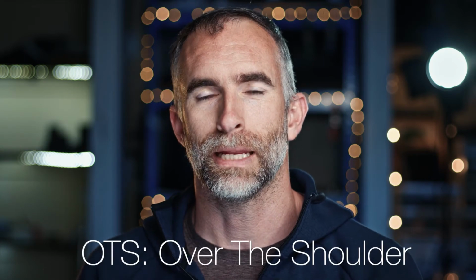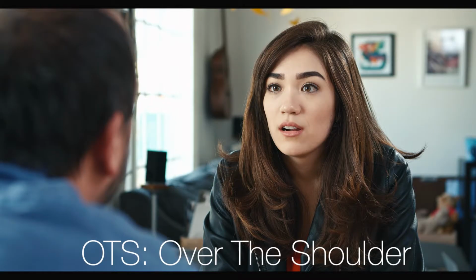Now, the gold standard of two-person dialogue is to do an OTS on the single, meaning you have one person's face and in the foreground you have just a little piece of the other person's shoulder. This gives depth to the shot because now not only do you have background but you have foreground, so your subject is sandwiched between two other planes. It just adds a lot of dimension and adds a lot of polish to your final product.